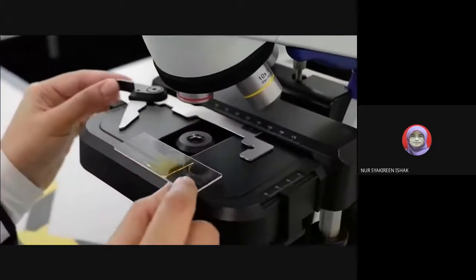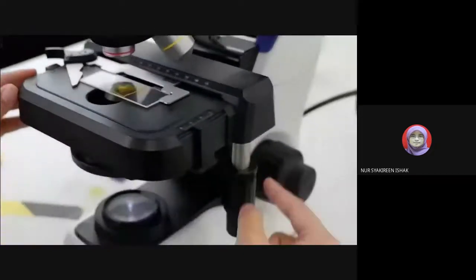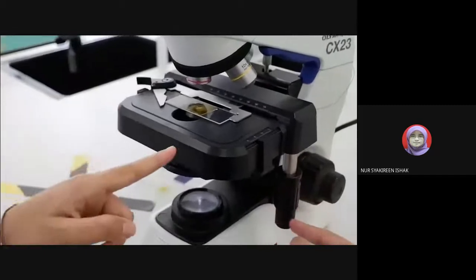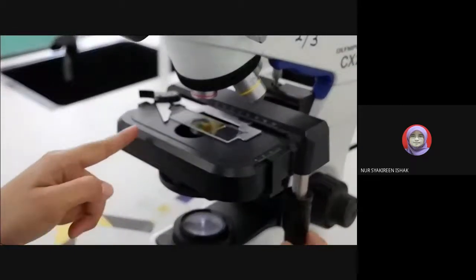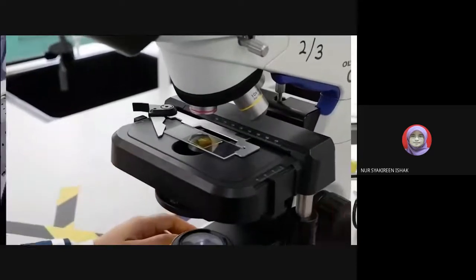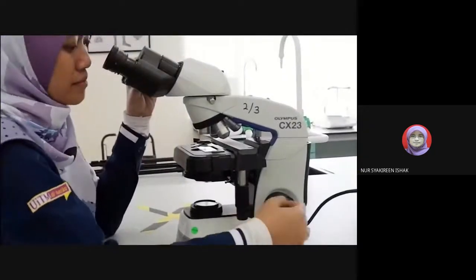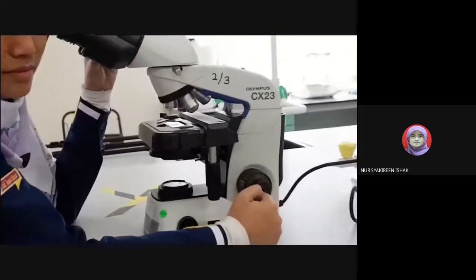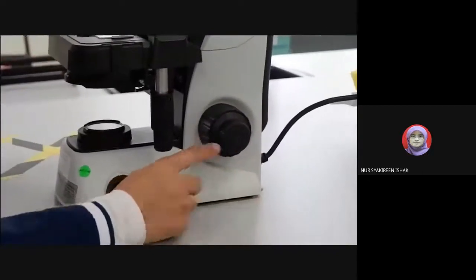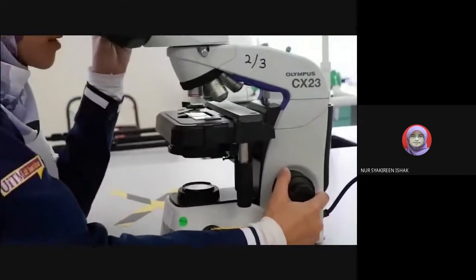Place the specimen slide on the stage and secure it with the slide holder. We will start off with the alien slide. You can see the stage knob can be adjusted to move the slide front, back, or left and right. Look through the eyepiece and make sure not to use the fine focus knob at this moment. Move the coarse knob until the image comes into focus.